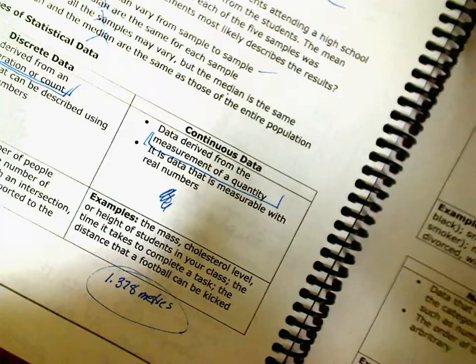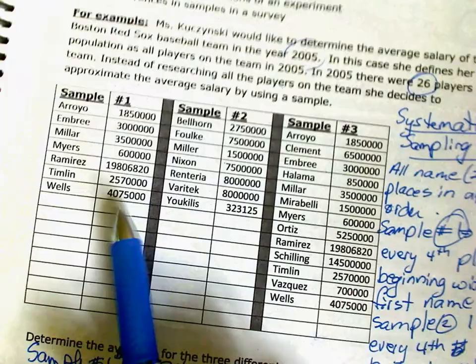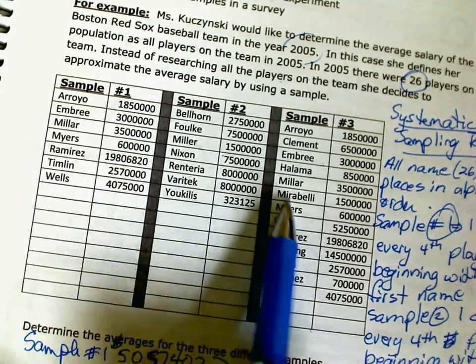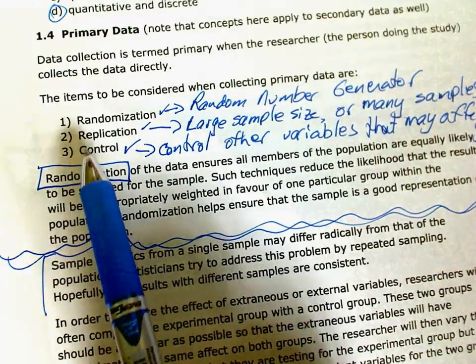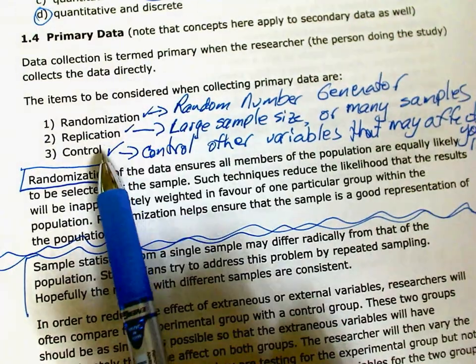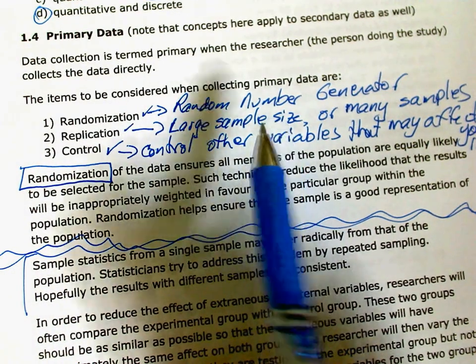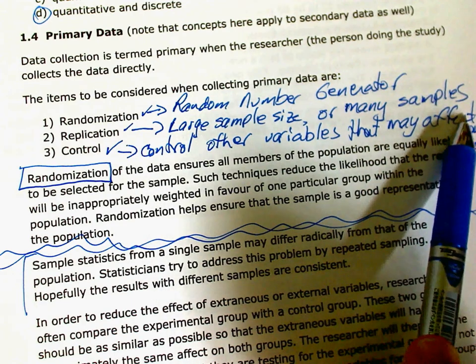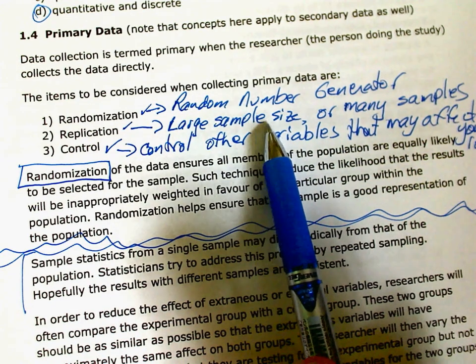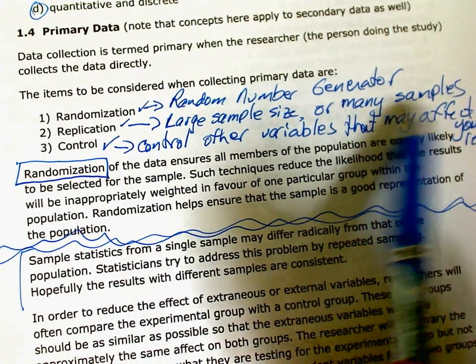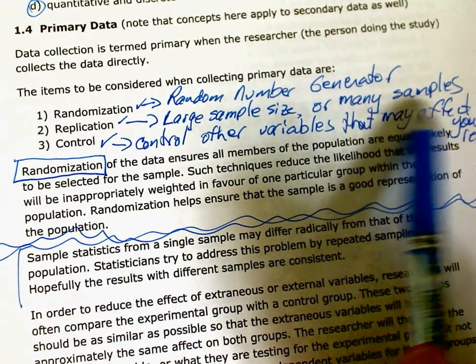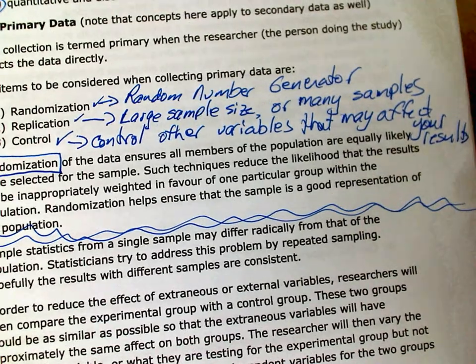As you recall, when we did this little exercise with the Red Sox baseball team, you know how it varied from sample to sample? Sometimes what statisticians do is they'll replicate. You can replicate using a large sample size, or you can use many samples. You could either do a sample size of 1,000, or you could do maybe 5 samples of 200 each, however you decide to do it.